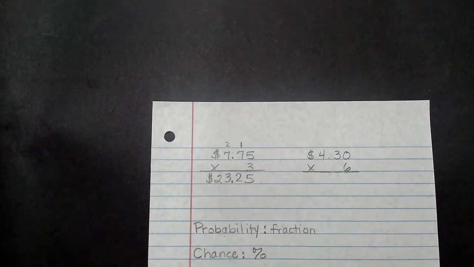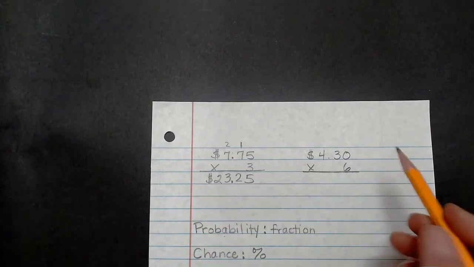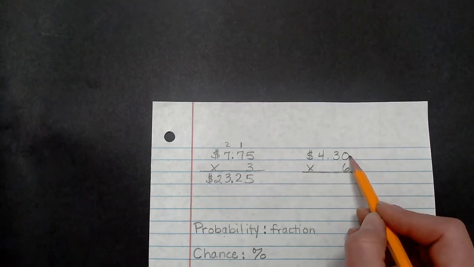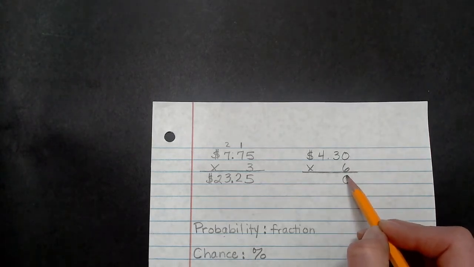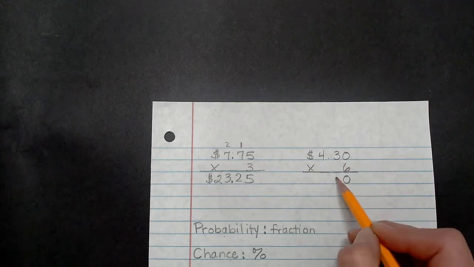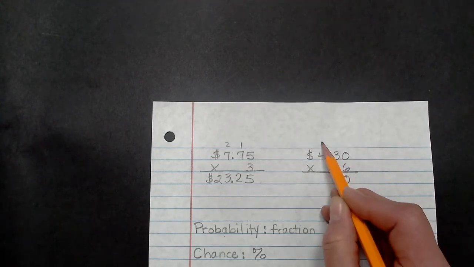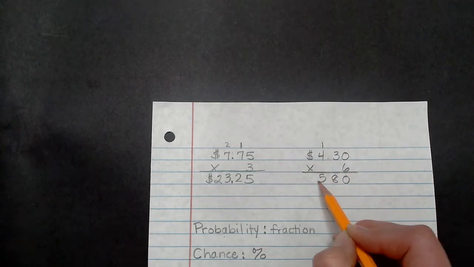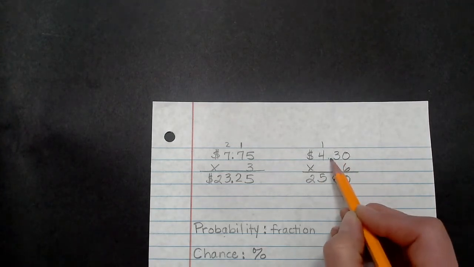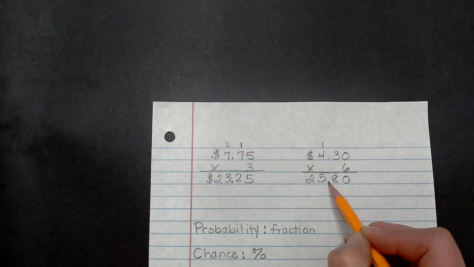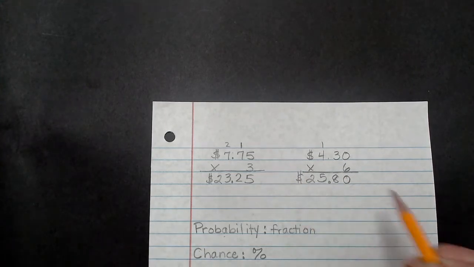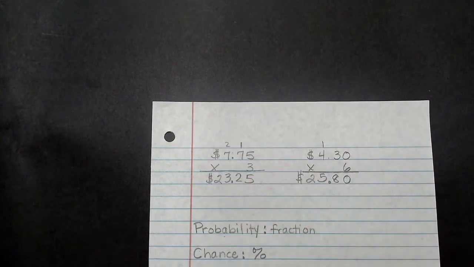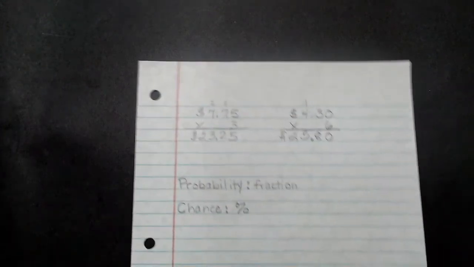All right, let's try the next one. $4.30. 6 times 0 is 0. 6 times 3 is 18. Carry the 1. 6 times 4 is 24. 1 more is 25. 2 spots in. Dollar sign at the front. Okay? And third grade is ready to go on to practice.